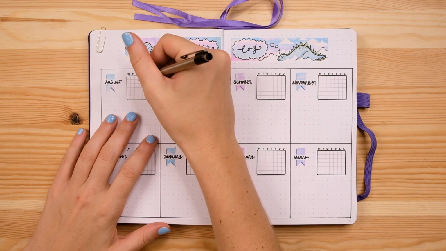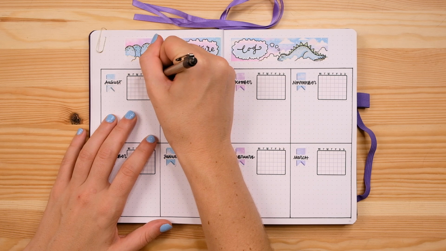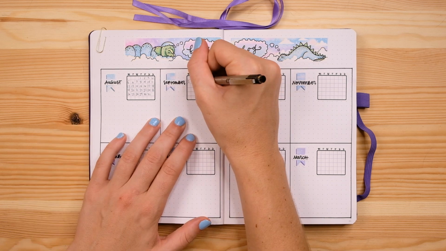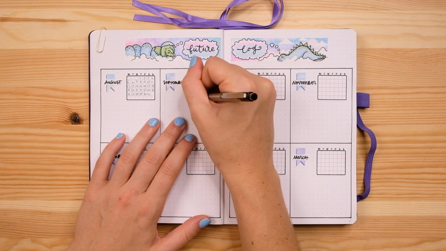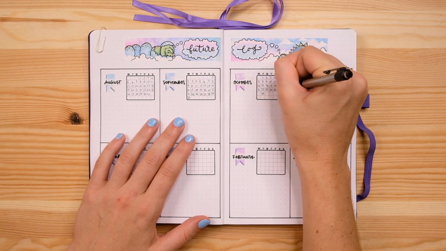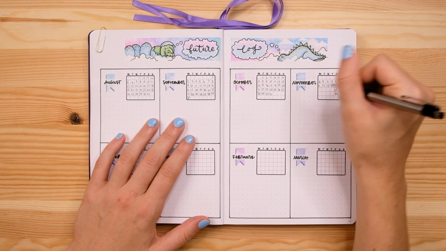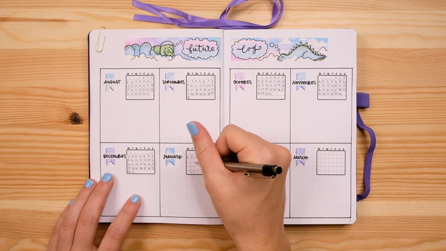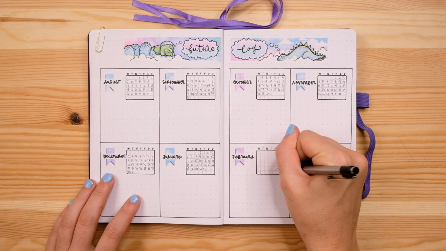So I feel like this is the perfect setup if you're somebody that doesn't need a ton of room on your future log. You really just want to keep track of those important birthdays, holidays, upcoming travels, just a few key events every month. So I'm writing in the dates, and that is it for this very simple grid style future log.